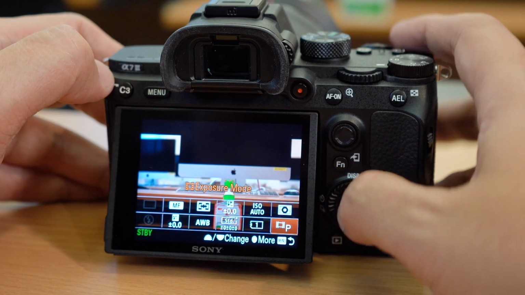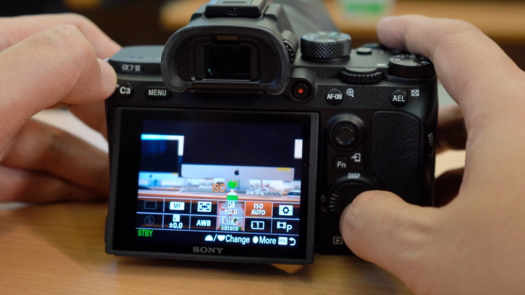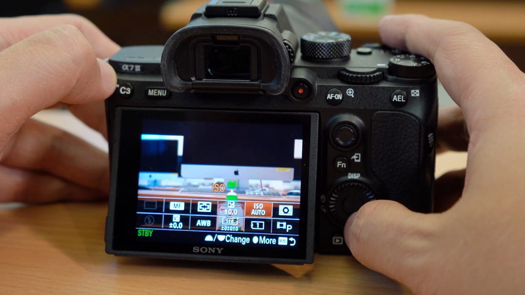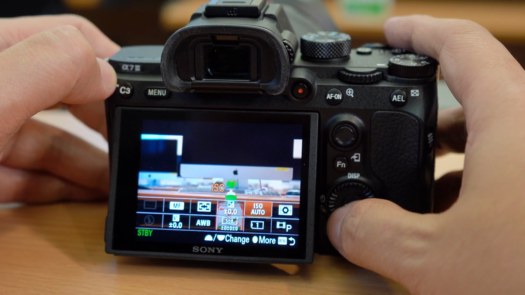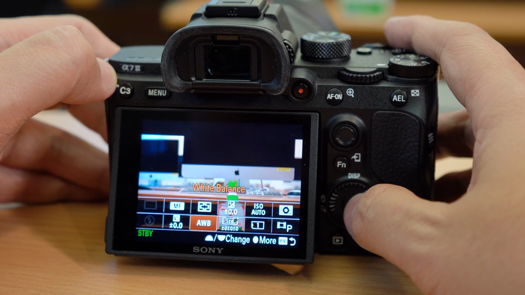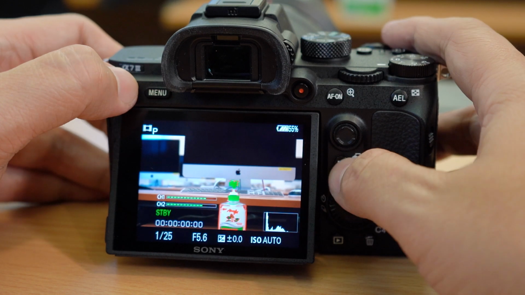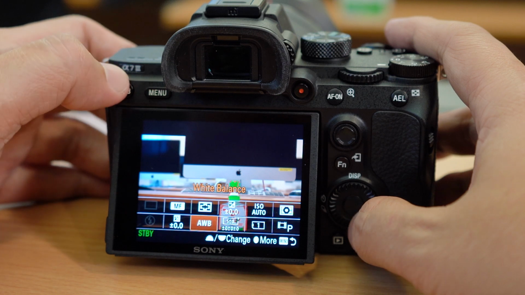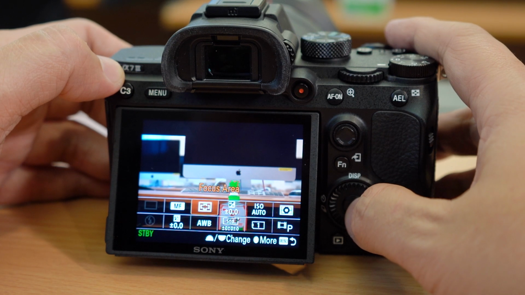So other settings that you want to ensure is the ISO should be auto. Modern cameras are very good at determining the ISO, so we just let the camera do the work. Another one is the white balance. I'm going to set it to auto white balance. Most of the time it should be auto white balance unless you really want to customize the white balance.